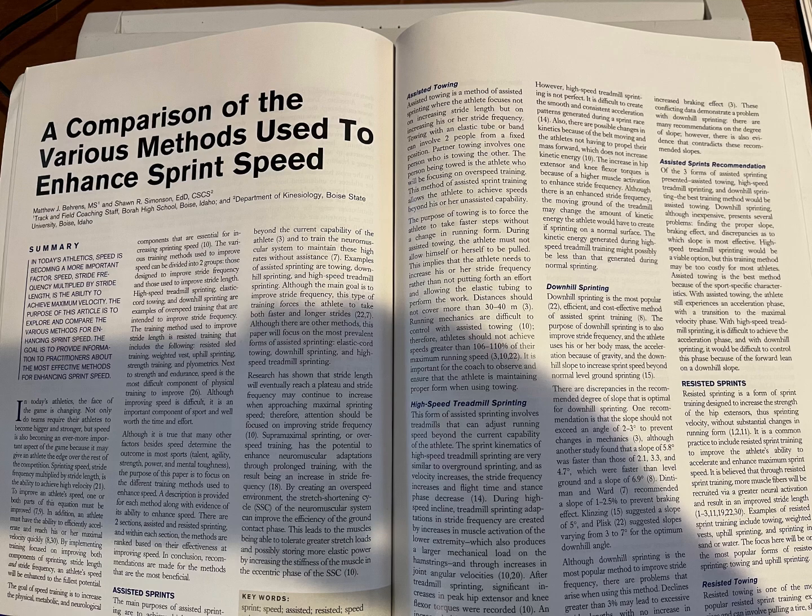In today's athletics, the face of the game is changing. Not only do teams require their athletes to become bigger and stronger, but speed is also becoming an ever more important aspect of the game because it may give an athlete the edge over the rest of the competition. Sprinting speed, stride frequency multiplied by stride length, is the ability to achieve high velocity.